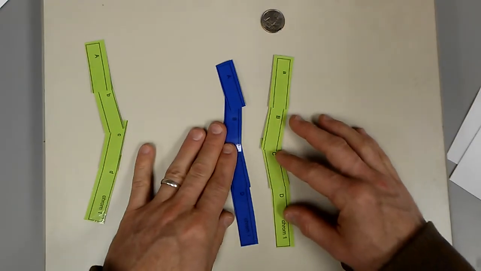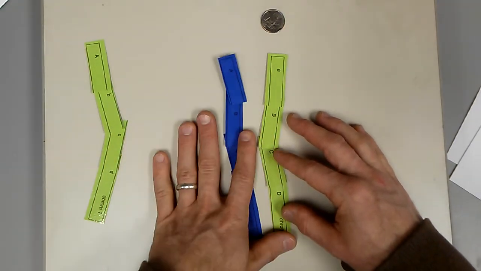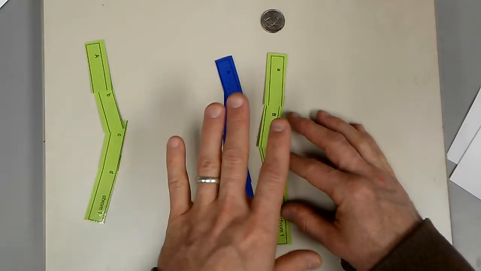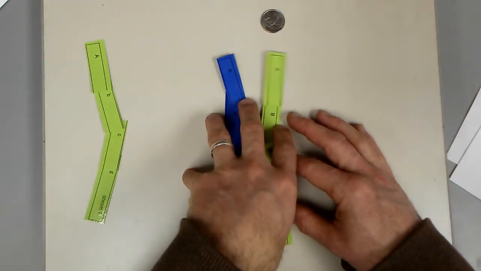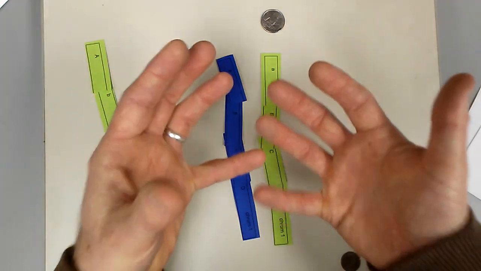Okay, hope this helps. This should get you through crossing over and independent orientation at metaphase and the separation at anaphase. So we've essentially mimicked the meiotic events here.